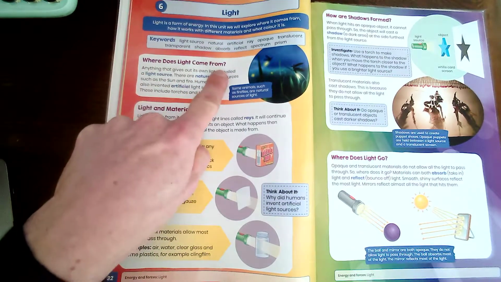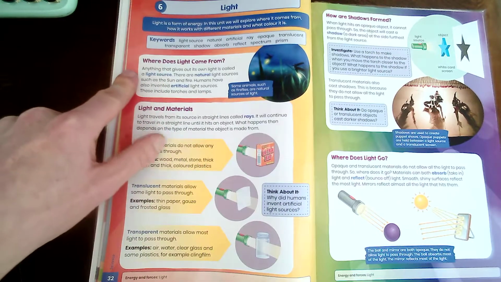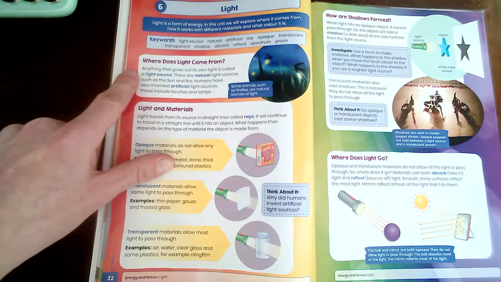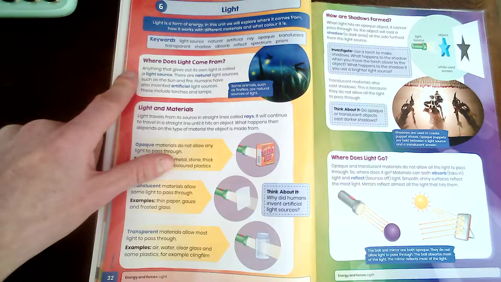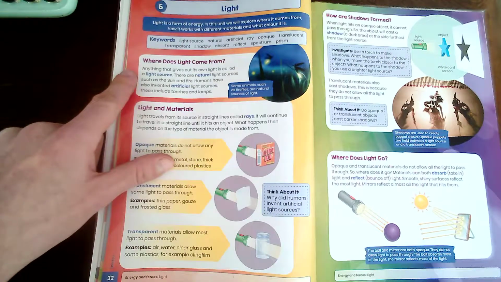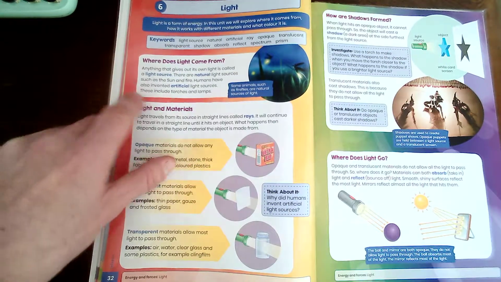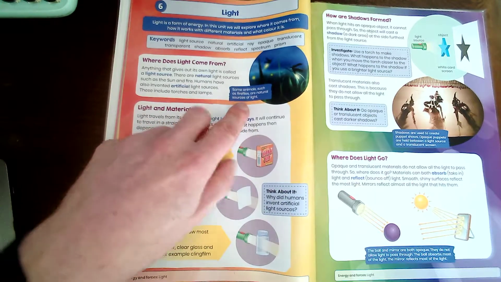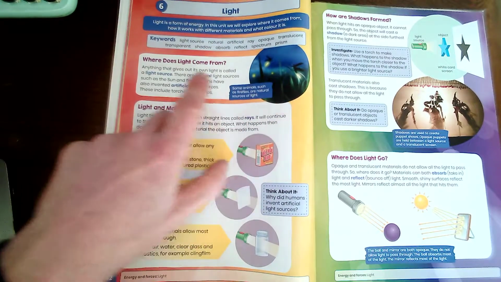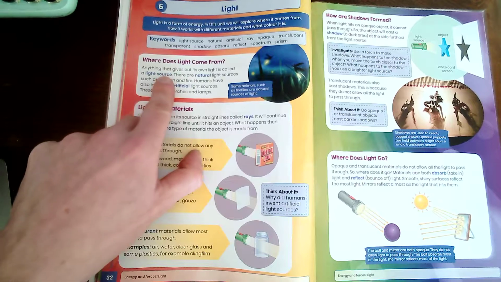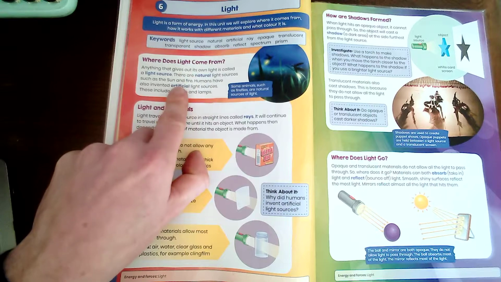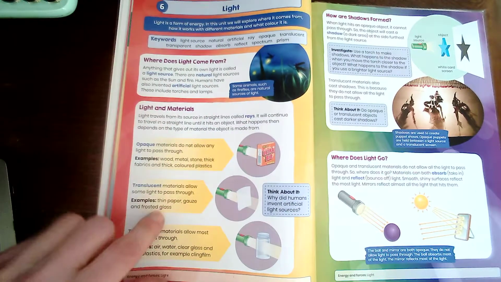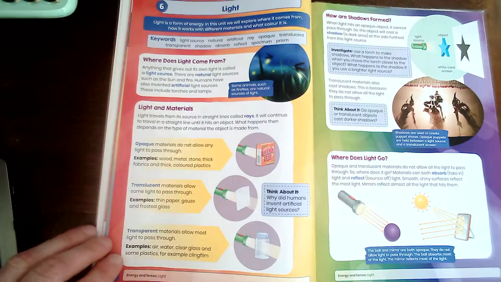Where does light come from? Anything that gives out its own light is called a light source. There are natural light sources, such as the sun and fire, and humans have also invented artificial light sources, and these include torches and lamps. And some animals, of course, such as fireflies, are natural sources of light. So I wonder how many types of light sources can you name? We have natural ones and we have artificial ones, and you could even, of course, create a list if you had some time of those types of light sources.